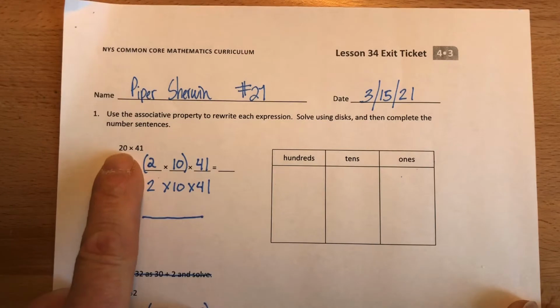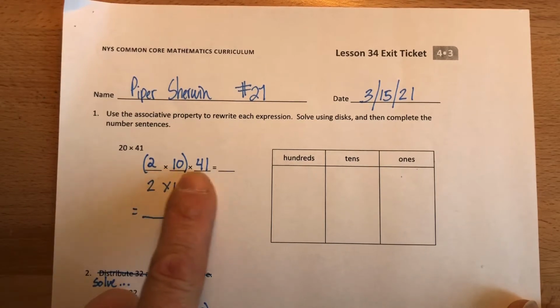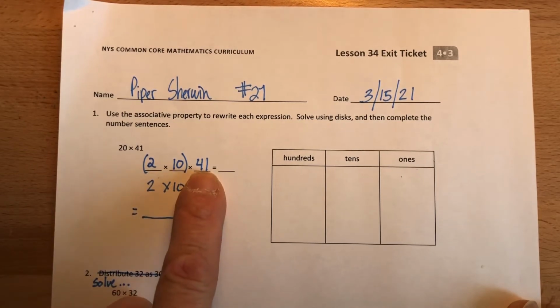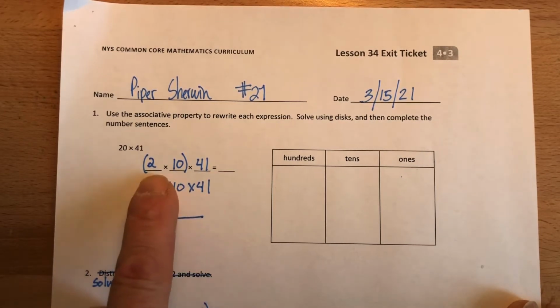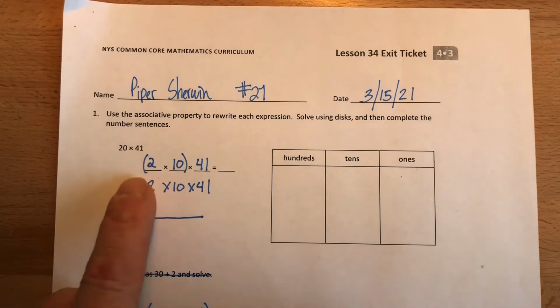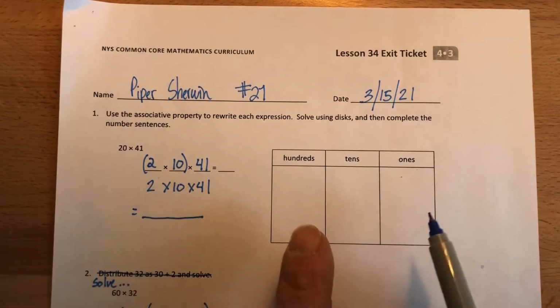So we have 20 times 41. What we did was distribute the 20 into 2 times 10, all right? And then multiply that by 41. And then down here, I rewrote the whole thing again, but this time, we were looking for you to switch, to take those parentheses and slide them over. And then come over here and do your discs, okay?